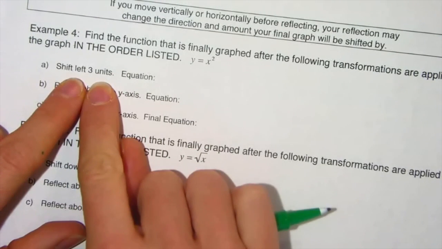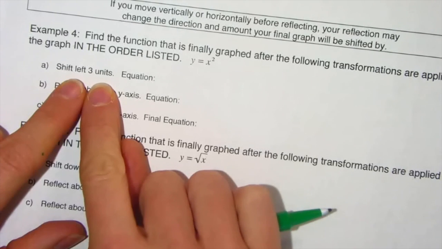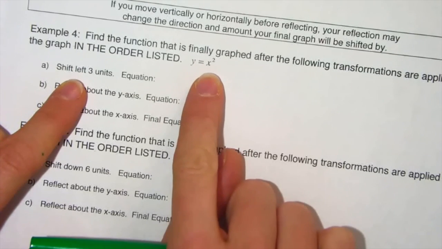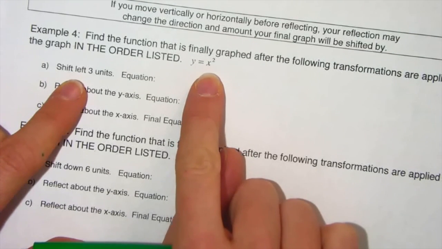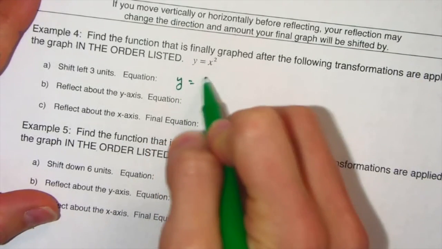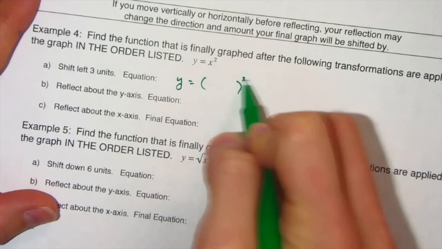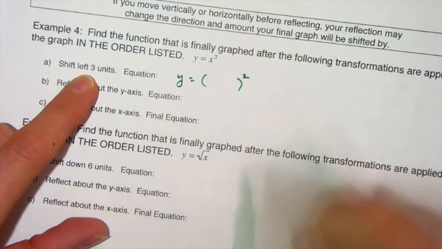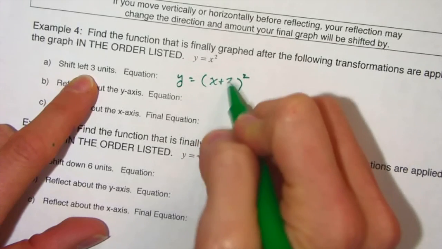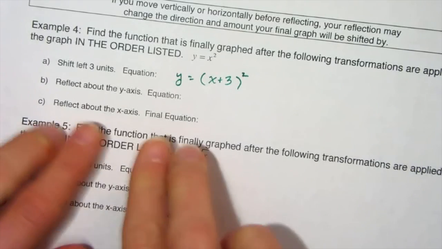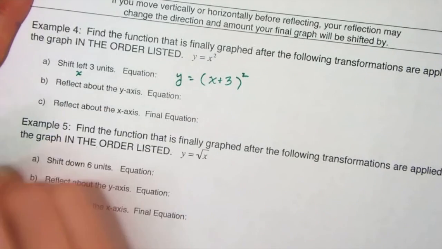Now, is that horizontal or vertical? Horizontal. And for my function, when I write my function x squared, is horizontal part of the input or is it outside? It's part of the input, right? So I have y equals, my input here is changing. Now if I'm going left 3 though, what does my input need to be? X plus. It's always that opposite. So if I put x plus 3, I'm being shifted left, okay? So this is x plus 3.